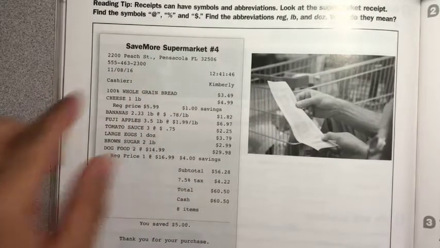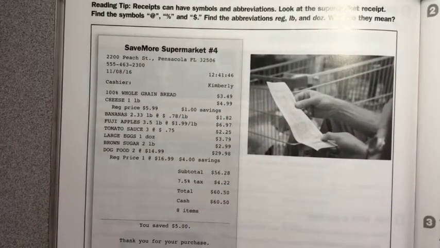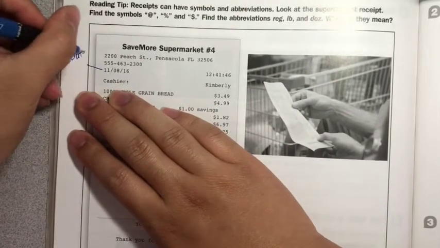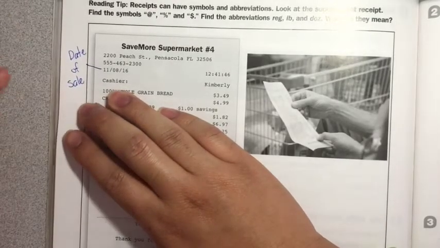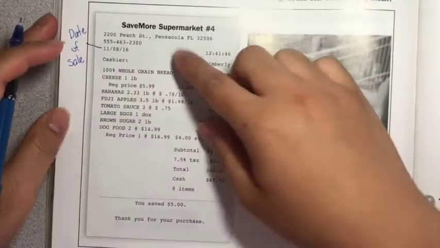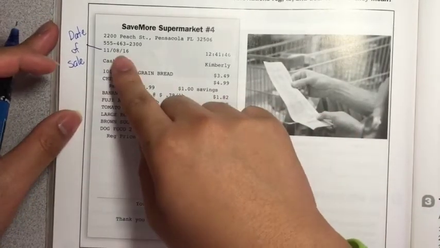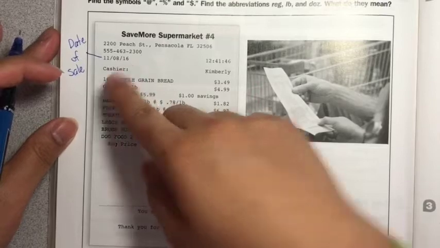This is the date of the receipt. We call this the date of sale. It's the date of when you buy all of these items. It's the date of sale. So this says November 8th, 2016.